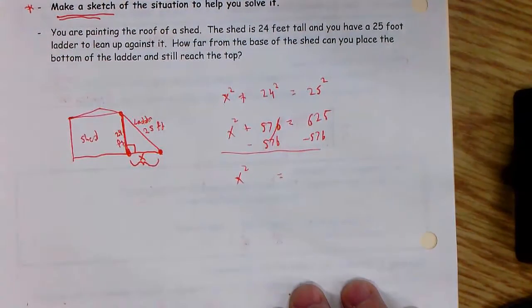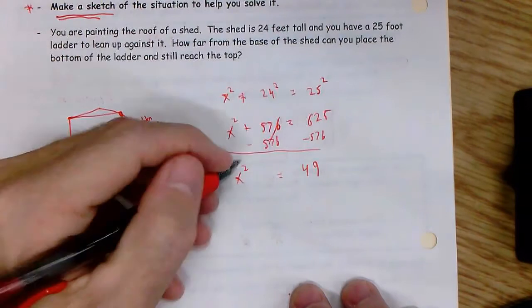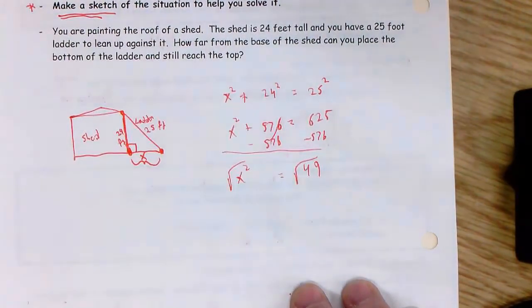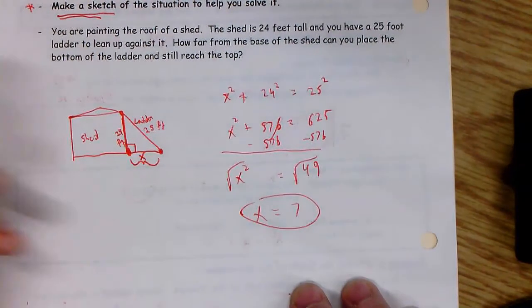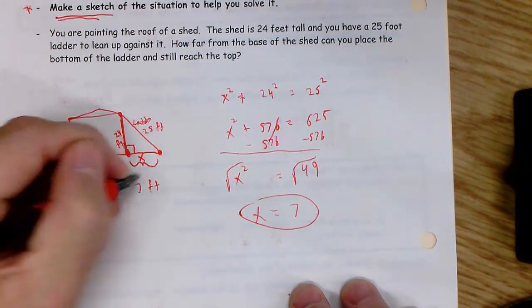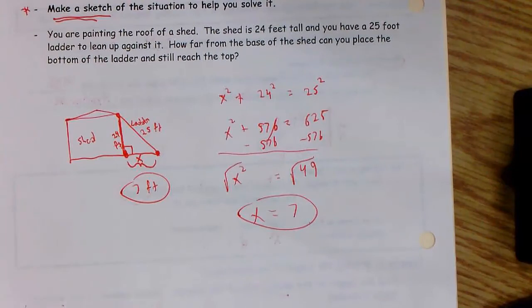I get x squared equals 49. Then I would get rid of the square by taking the square root of both sides. And I get x equals 7. So we can put the ladder 7 feet from the bottom of the shed and still reach the top of the shed.